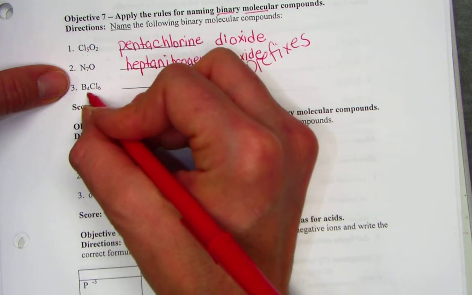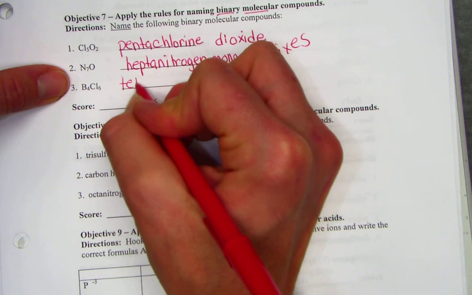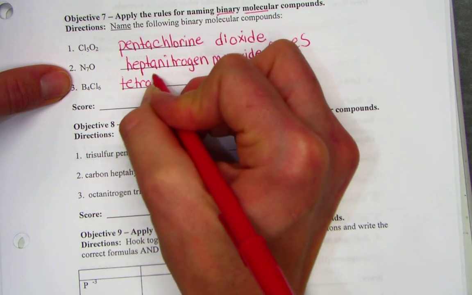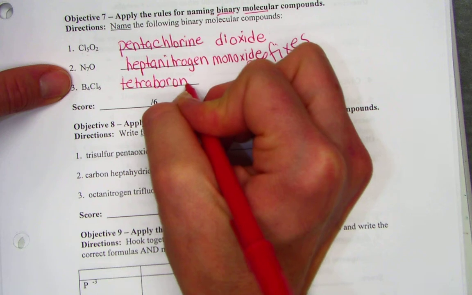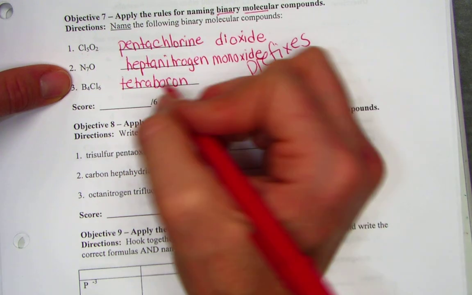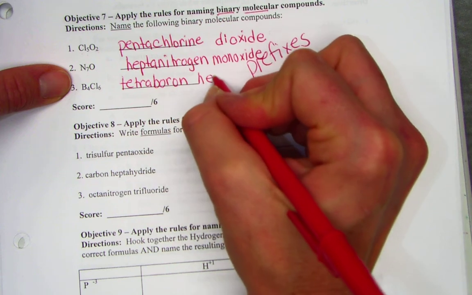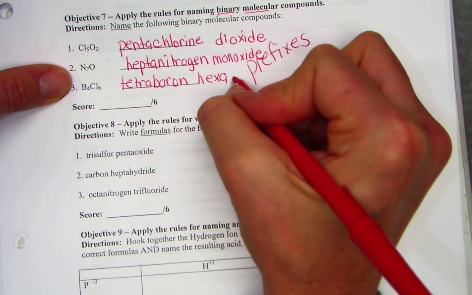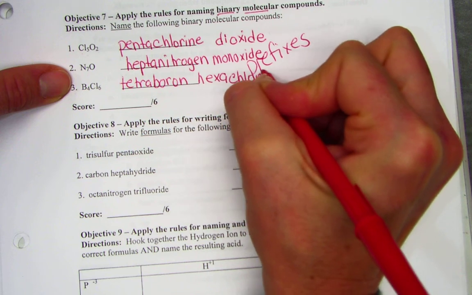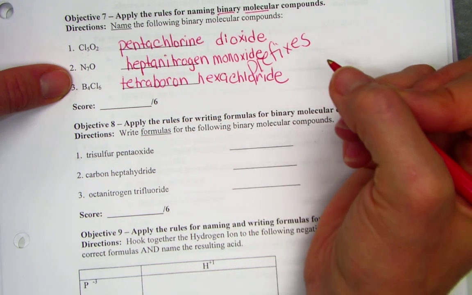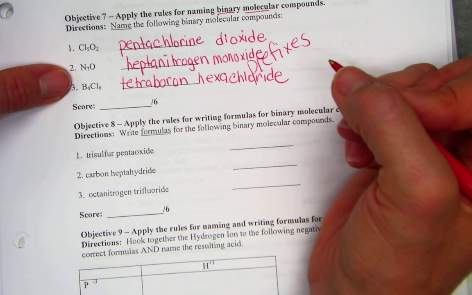B4Cl6. The prefix for 4 is tetra. The name of the element is boron. Tetraboron. The prefix for 6 is hexa, attached directly to the element with an IDE ending, hexachloride. Tetraboron hexachloride.